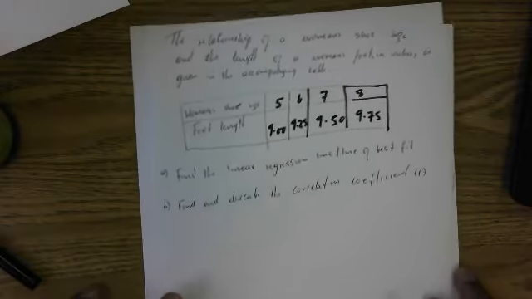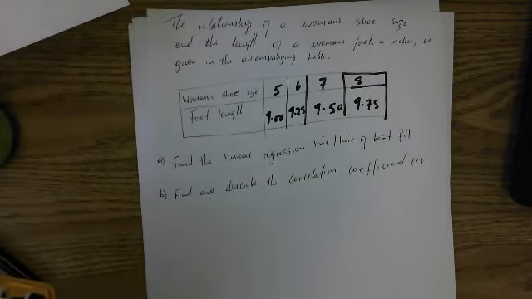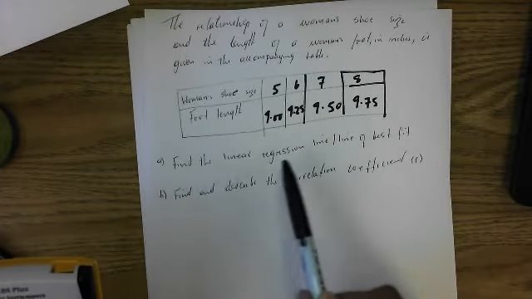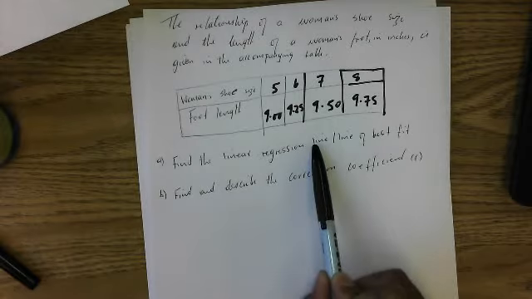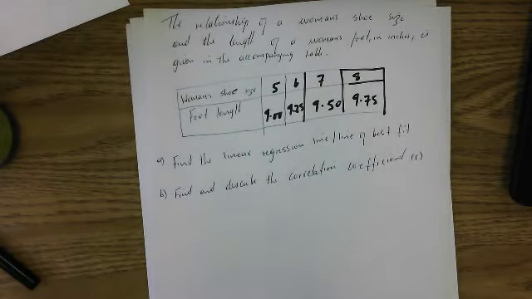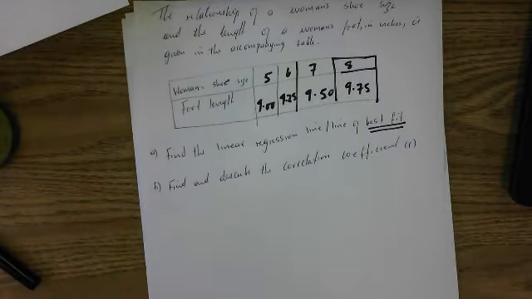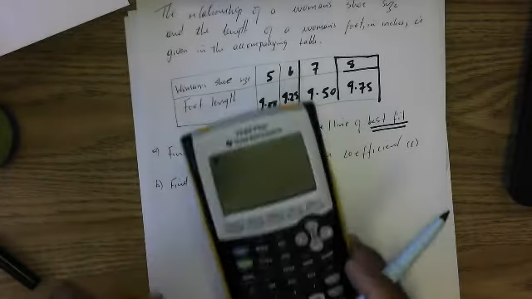So this question here says the relationship of a woman's shoe size and the length of a woman's foot in inches is given in the accompanying table. So here's the table, and it says find the linear regression line, and linear regression line is the same thing as your line of best fit. So in most cases you'll see this term, line of best fit. Okay, it's also asking us to find and describe the correlation coefficient.